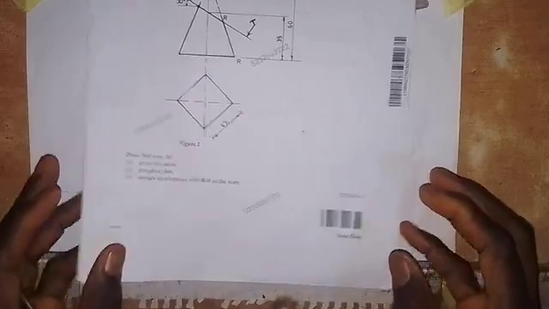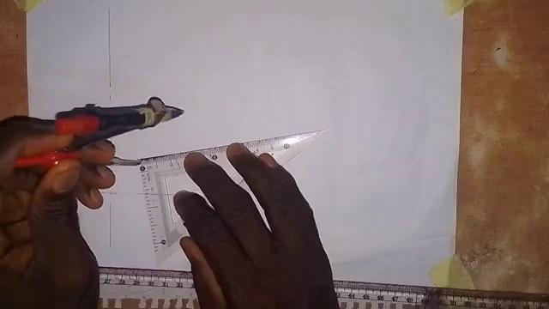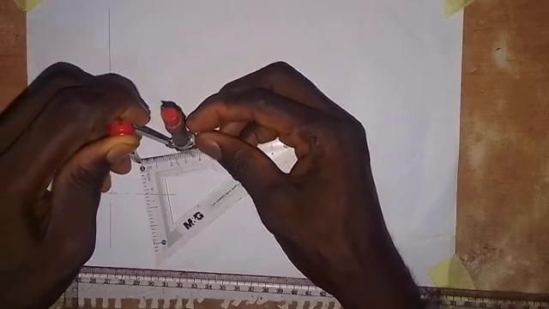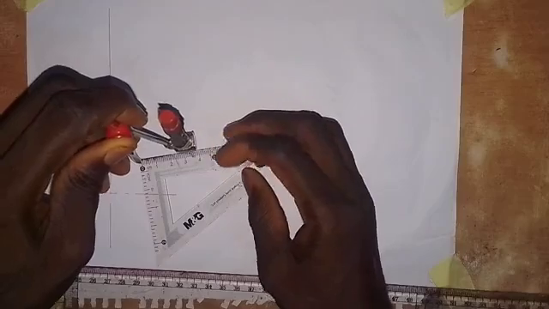Now you divide that 64 by 2, and that gives us 32. So take a measurement of 32 millimeters on the ruler with the compass. Put the point here and make an arc here, then make an arc here, and then an arc here. So we have these points.